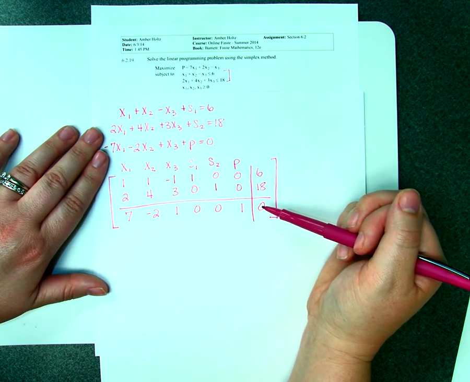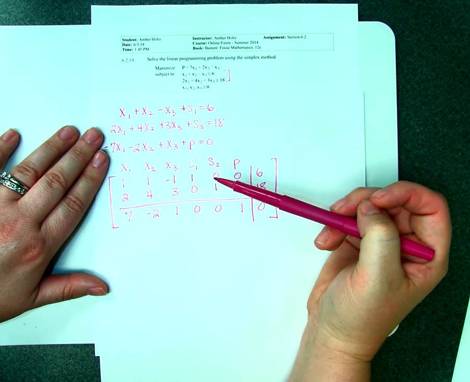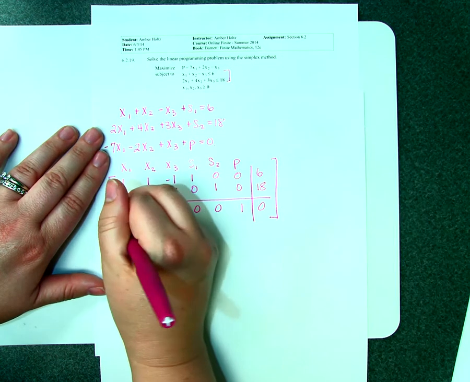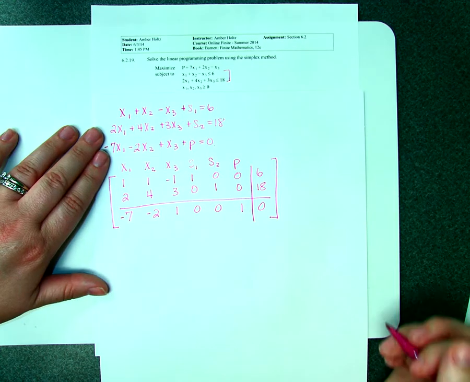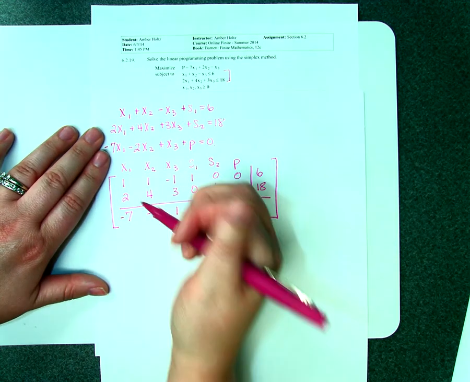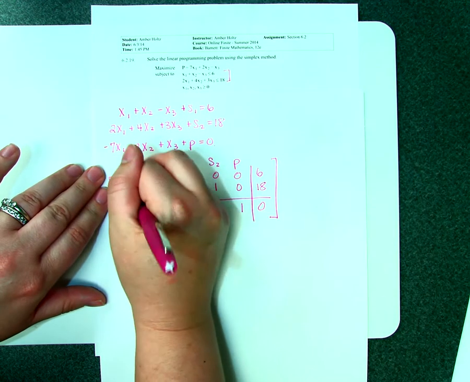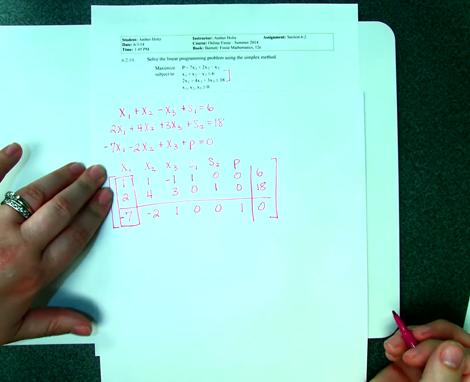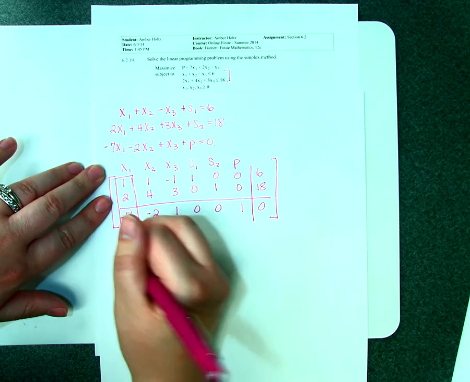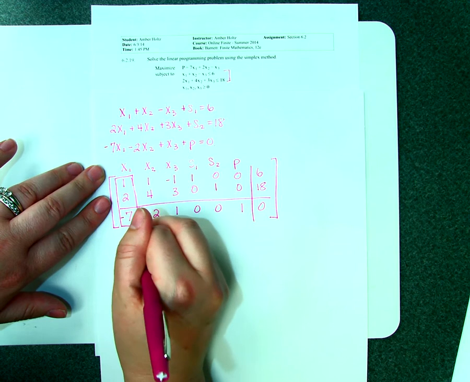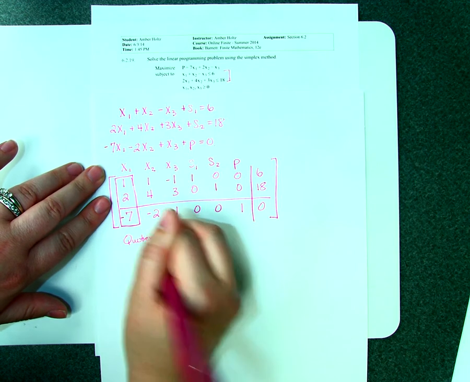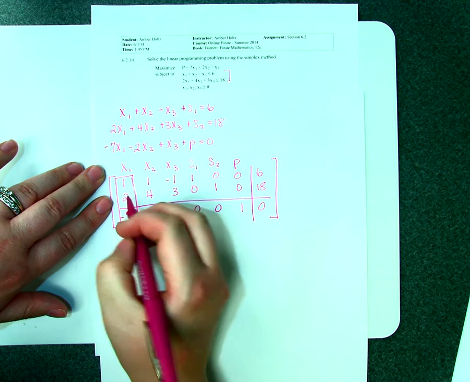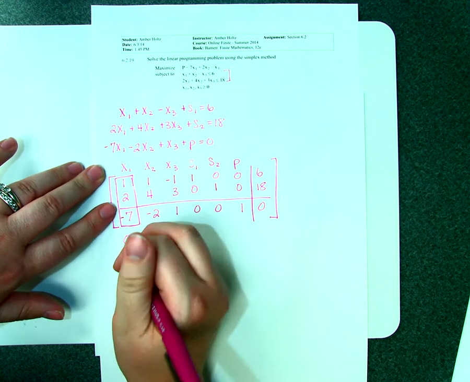We start using the simplex method and solving this by looking for the most negative indicator. Oh, I left that negative off my 7 there. Looking for the most negative indicator. So negative 7 is the most negative number. That tells me that this is my pivot column. And then to find my pivot position, I find quotients of the constants divided by the coefficients from that column.